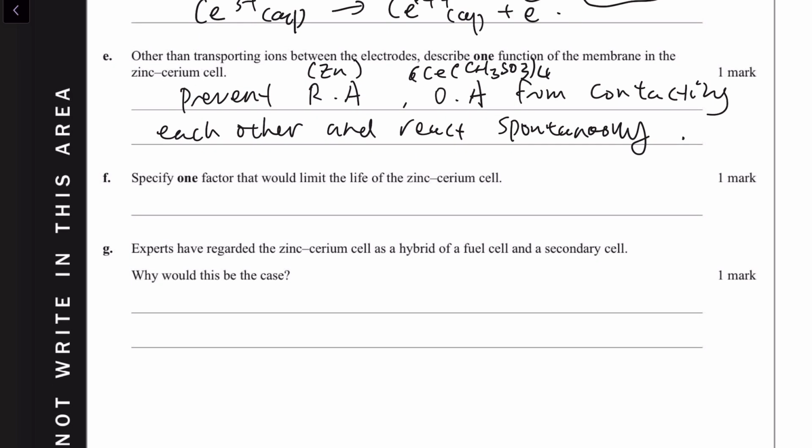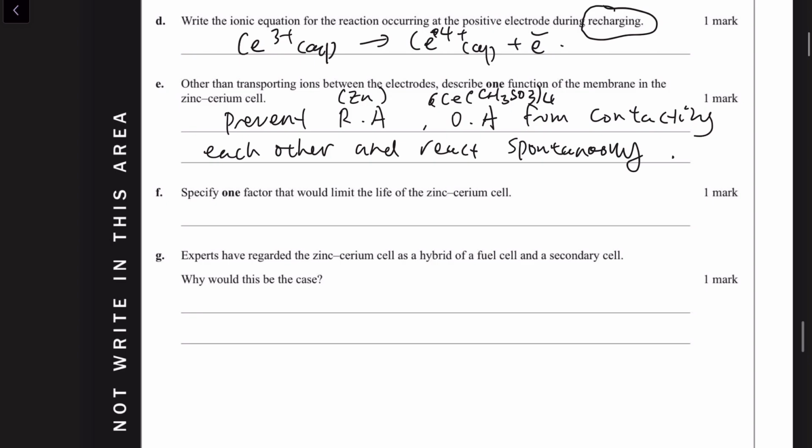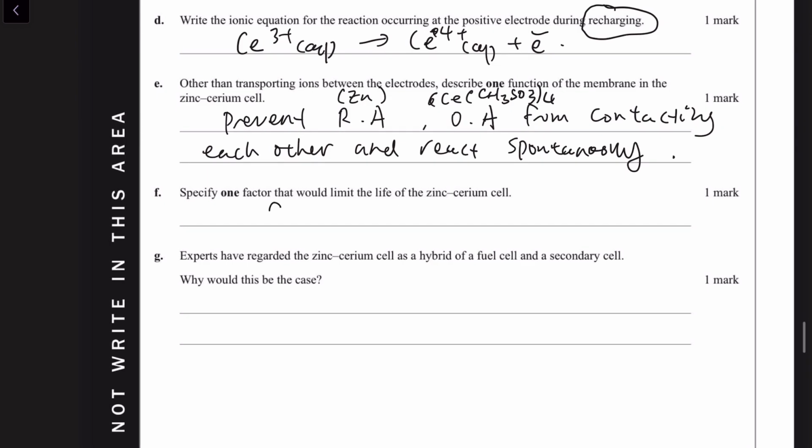Next question, specify one factor that would limit the life of the zinc cerium cell. So I think I already discussed this in one of the videos. So one factor is side reactions. And this would consume the active chemicals in your cell.